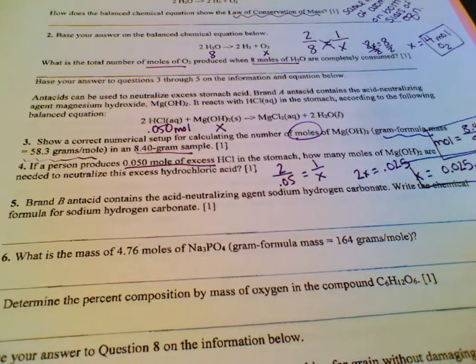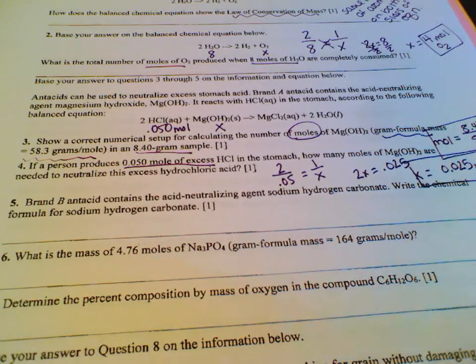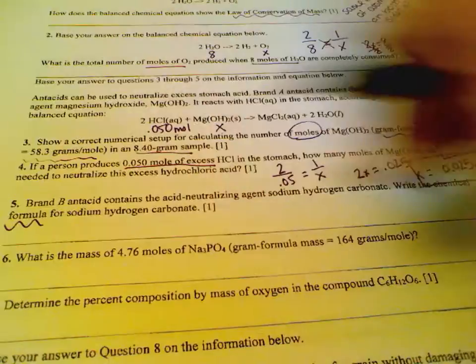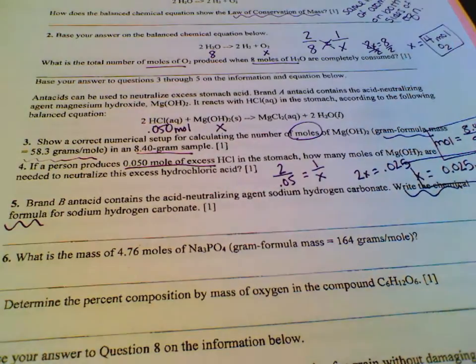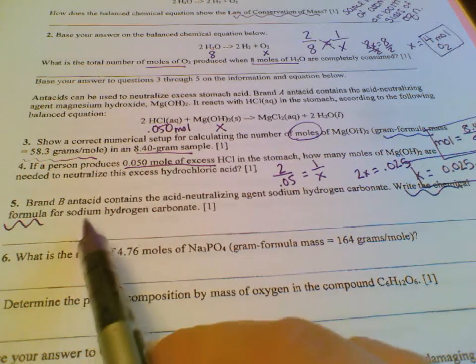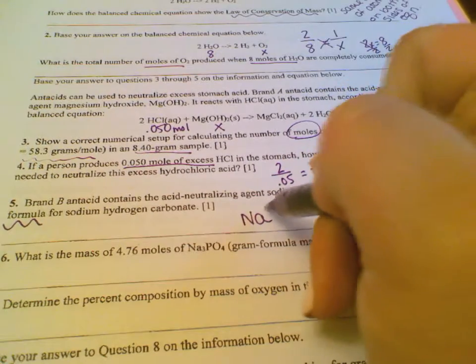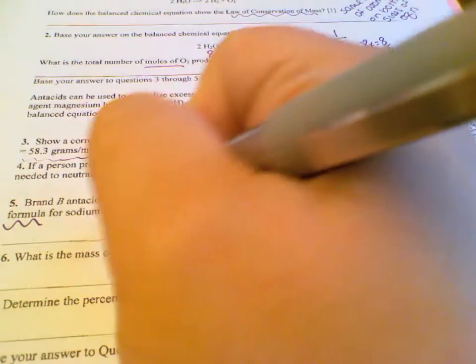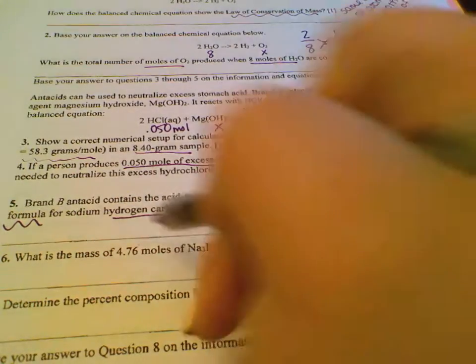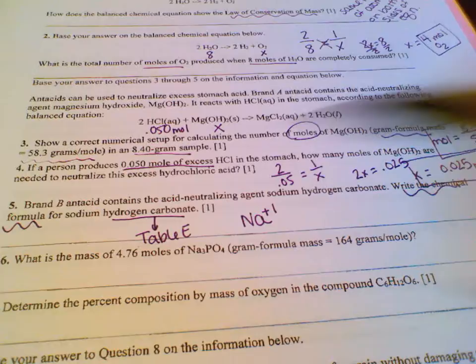Brand B in acid contains the acid neutralizing agent sodium hydrogen carbonate. Write the chemical formula for sodium hydrogen carbonate. So I think, okay, the chemical formula, I have to look up, well, what the heck's sodium and what's hydrogen carbonate? Well, sodium is Na, and it has a +1 oxidation state. Hydrogen carbonate is actually something I would find on table E, because it is a polyatomic ion.